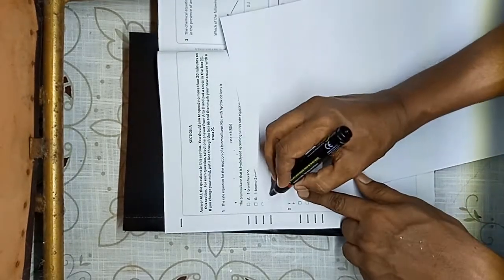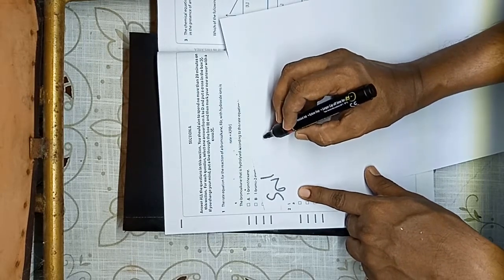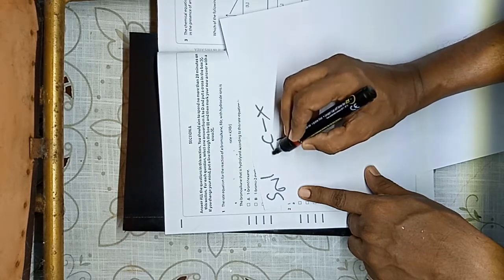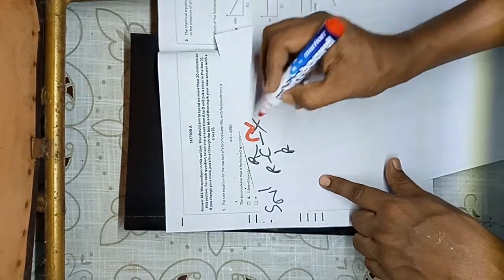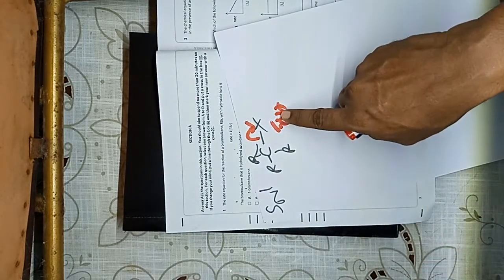Then in order to undergo an SN1 reaction mechanism, most probably it should be a tertiary alkyl halide, because once it is a tertiary alkyl halide, the halogen bonded carbon is sterically more crowded. Therefore before breaking the C-X bond, it is less likely for OH minus to reach the halogen bonded carbon.